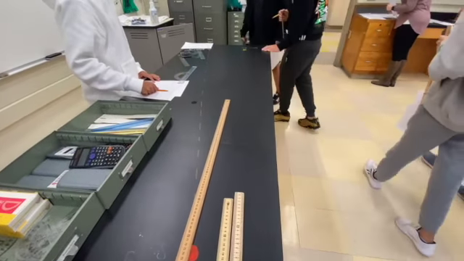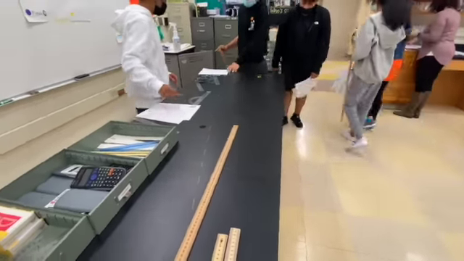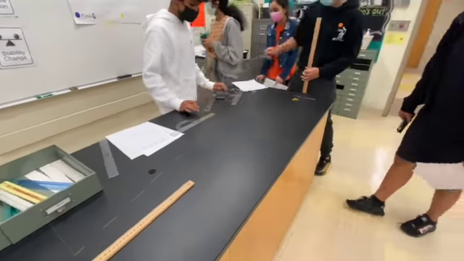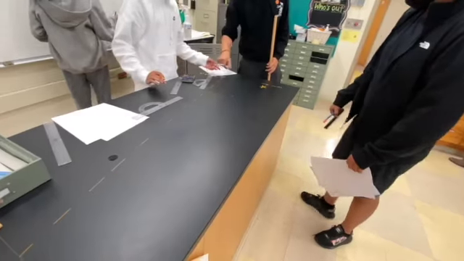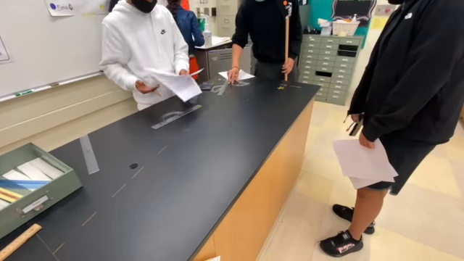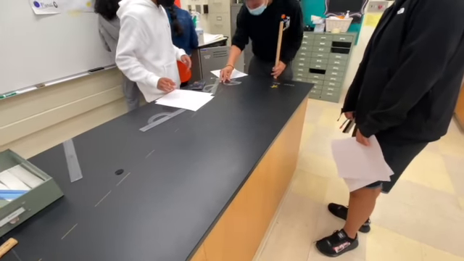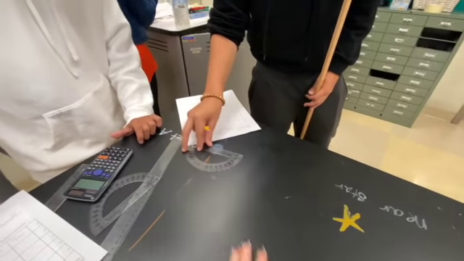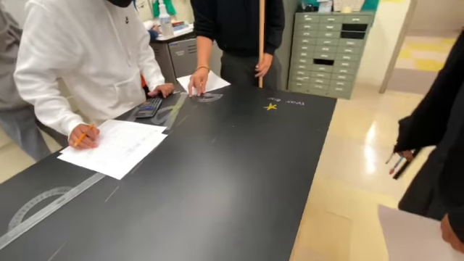Imagine this is from sun to distant. Should we do the angle first? Talk about these. And then the last one is 34. It's 34. So make sure you line up the circle with the center of the planet.